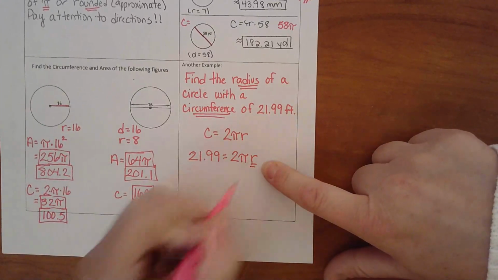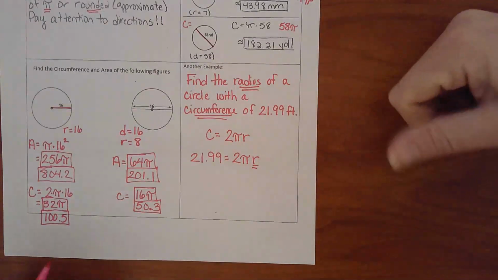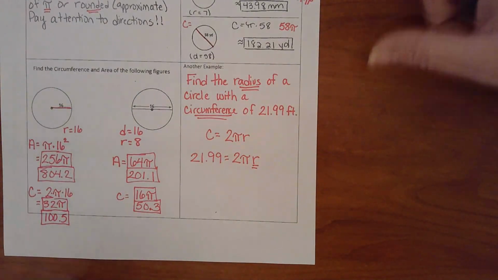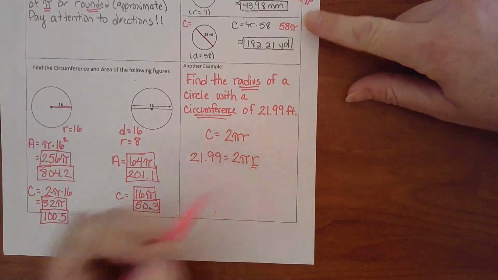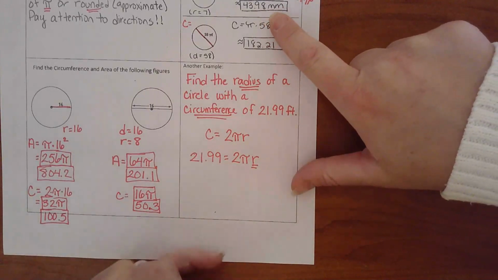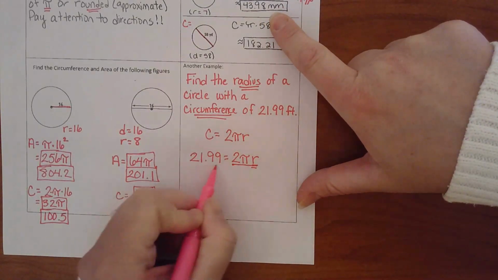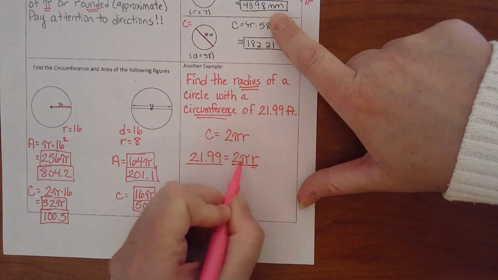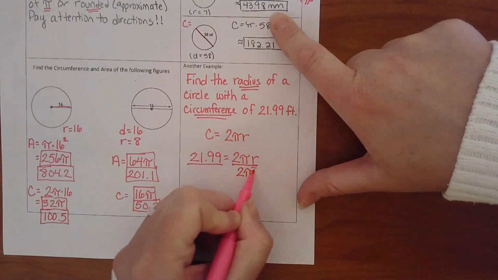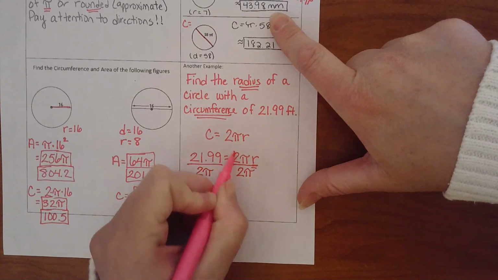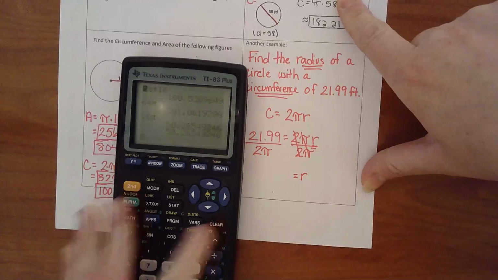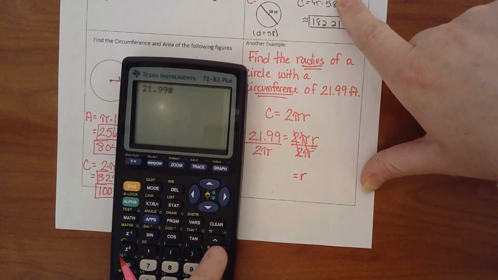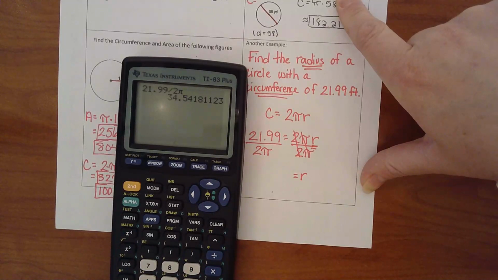Our ultimate goal is to get r by itself. So how in the world would we get r by itself? Well, all of this over here is being multiplied. So to undo multiplication, we would divide. So I'm going to divide both sides by everything that's being multiplied. So I'm going to divide both sides by 2 pi. The 2 and the pi cancel. I'm left with r. So in my calculator, I'm going to do 21.99 divided by 2 pi. And I get a radius.